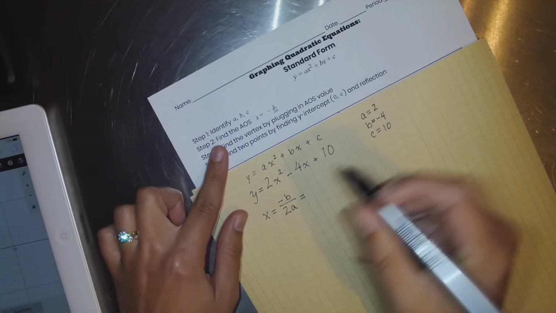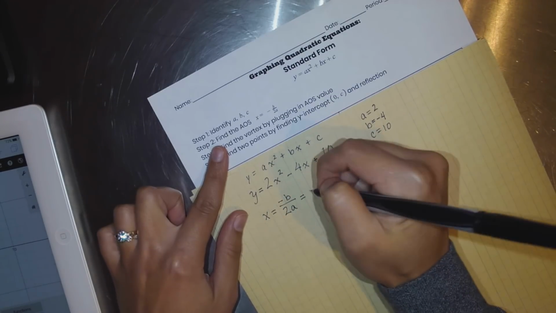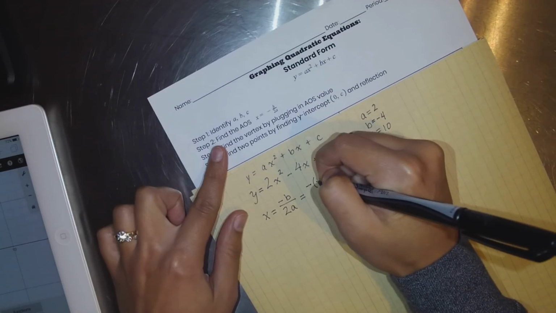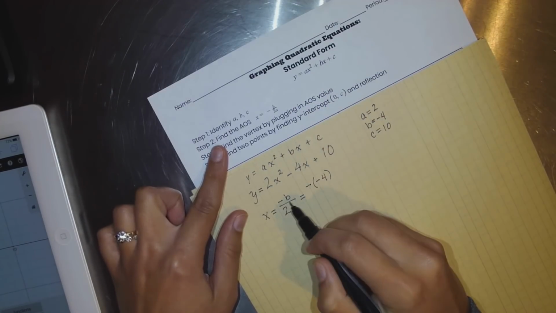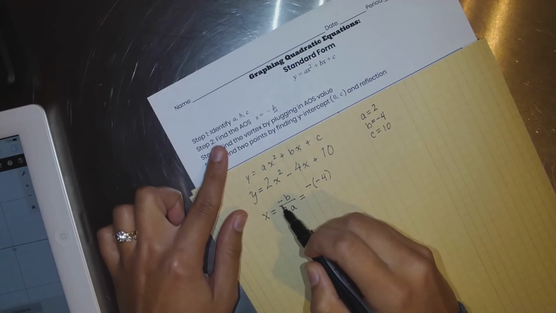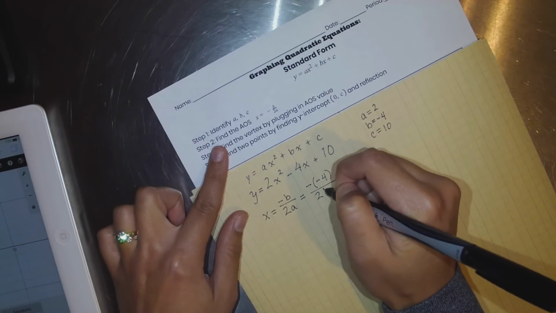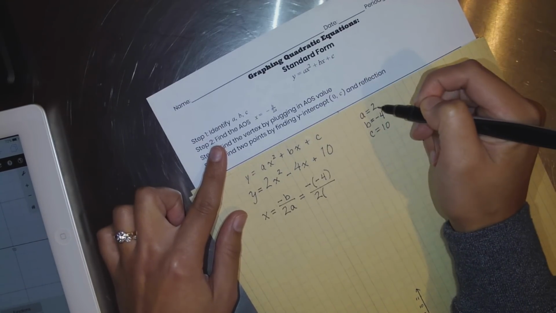So we can't forget it's negative b, so I have negative. My b value is negative 4. So I replaced b with the negative 4, but I kept the negative from the regular formula. So negative 4 over 2, and then my a value is 2.